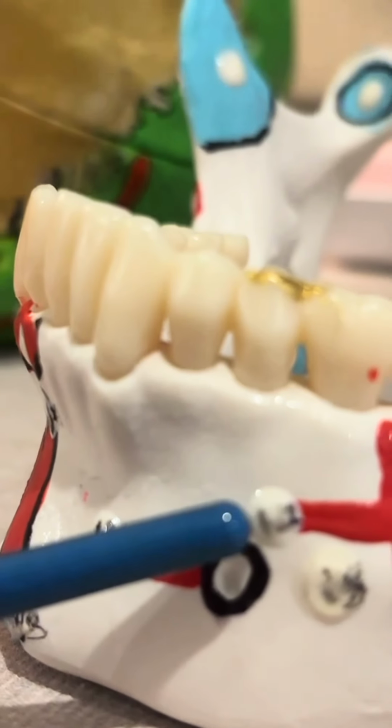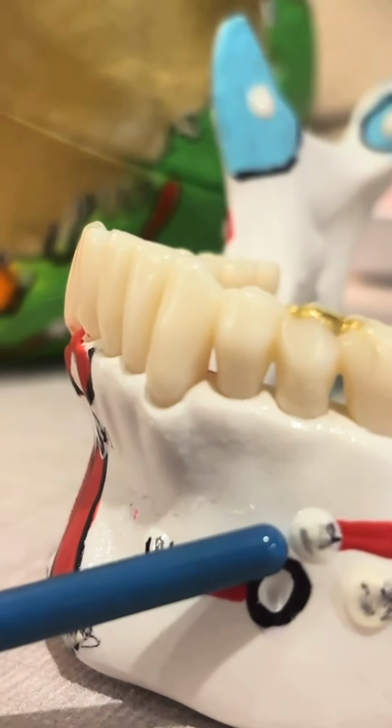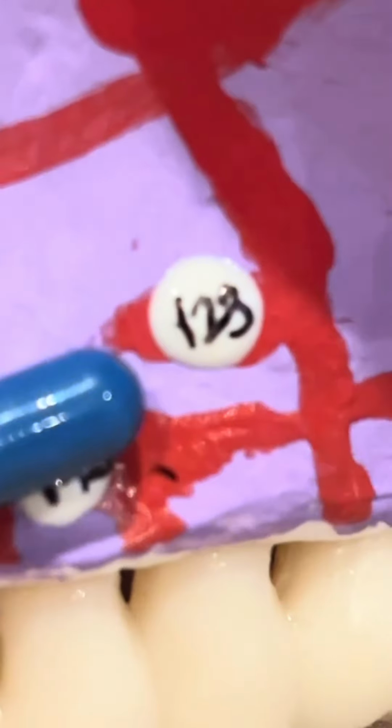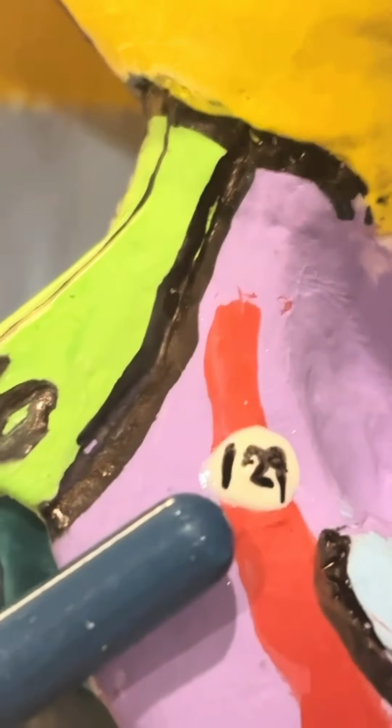Number 122 is the inferior labial artery, and this is a branch of the facial artery that supplies blood to the lower lip. Number 123 is the superior labial artery, and this is a branch of the facial artery that supplies blood to the upper lip and nasal septum. Number 124 is the angular artery, and this is the terminal branch of the facial artery that supplies the side of the nose and medial corner of the eye.